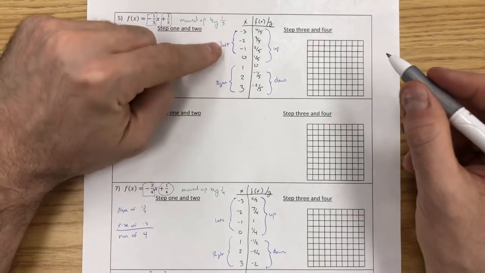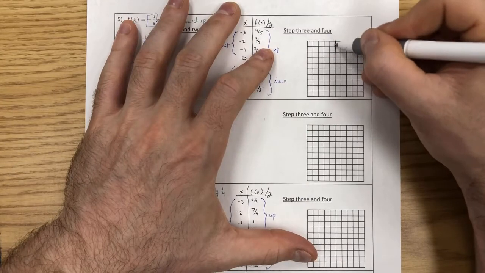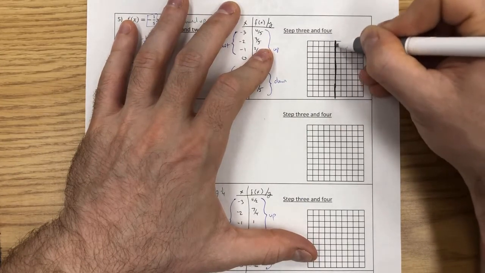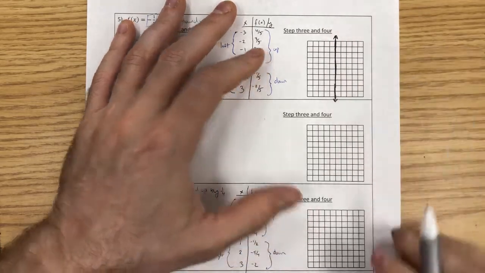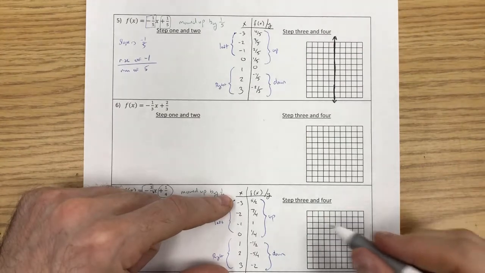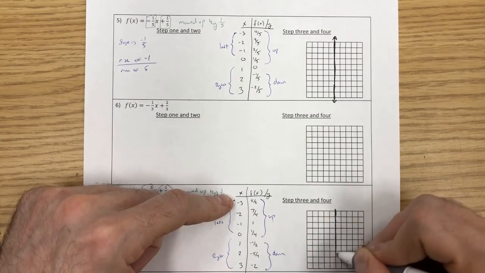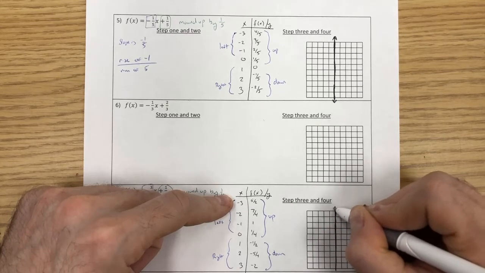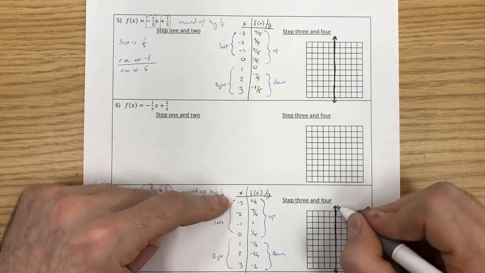And so here my left and right are balanced. -3 and +3 are the same distance away, so my axis goes directly in the center. The same is going to happen for number 7, because number 7 also has a left and right maximum of -3 and +3. So left and right is balanced, so my axis goes directly in the center. Perfect.